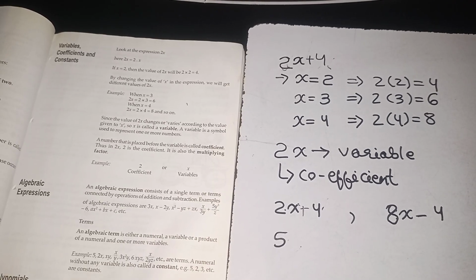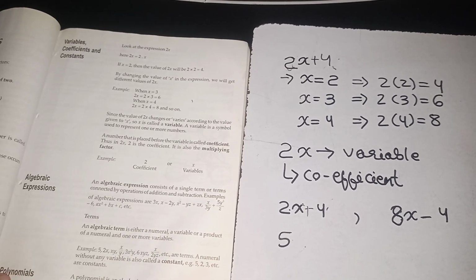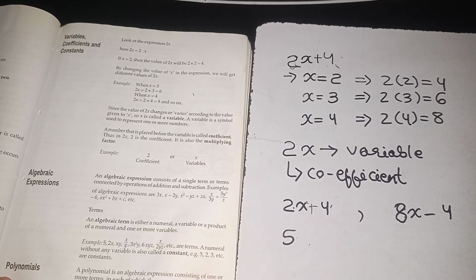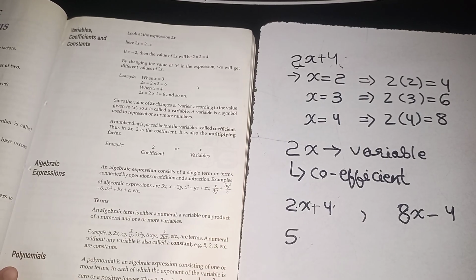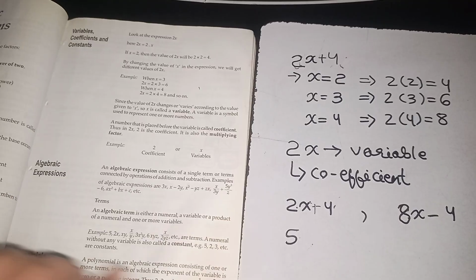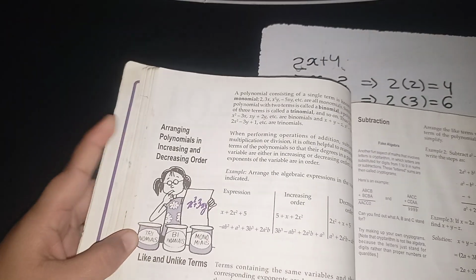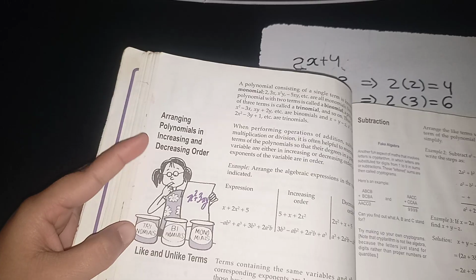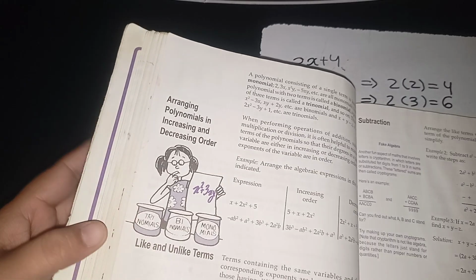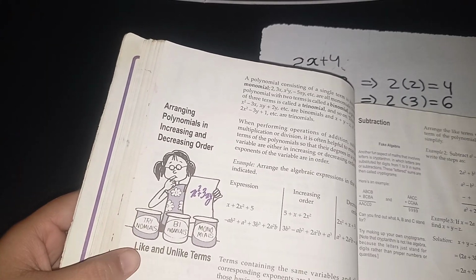So students, after the algebraic expression, we have the concept of what? Polynomials. So inshallah in the next class we will learn about polynomials. In addition, we will also learn about arranging polynomials in increasing and decreasing order, like and unlike terms also.